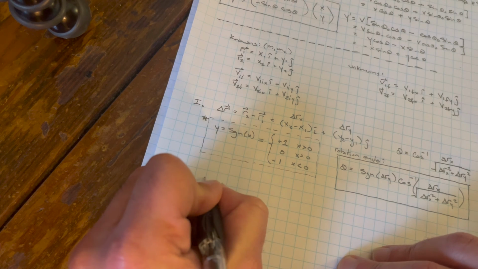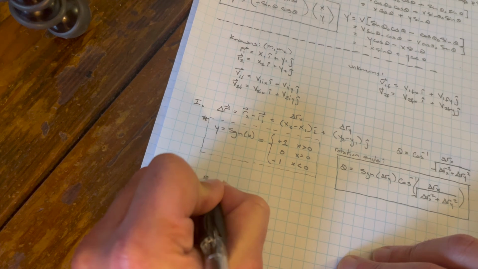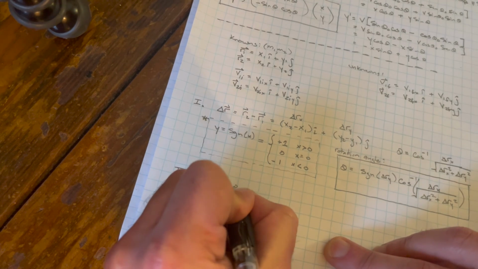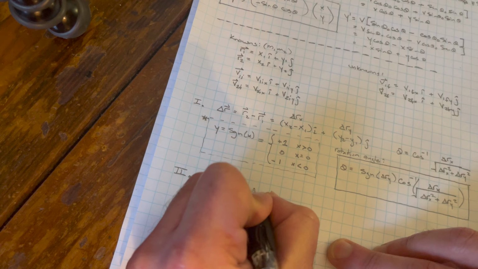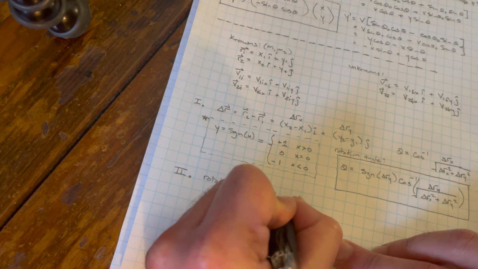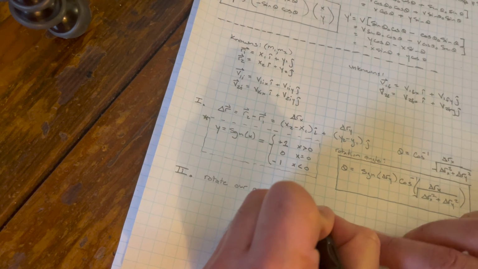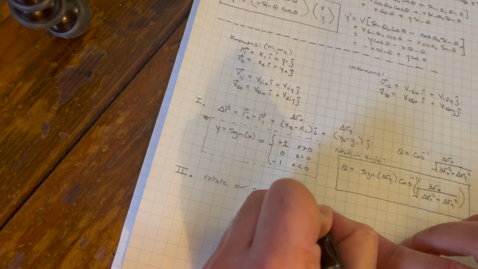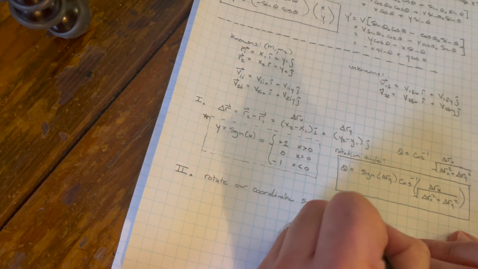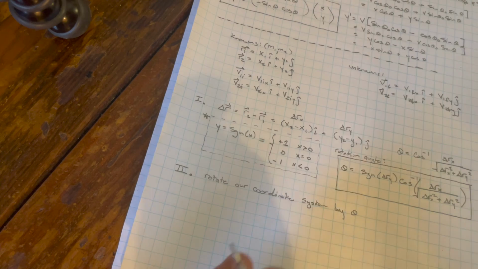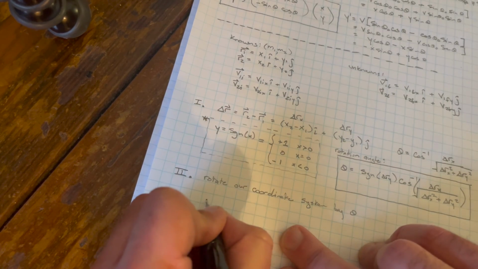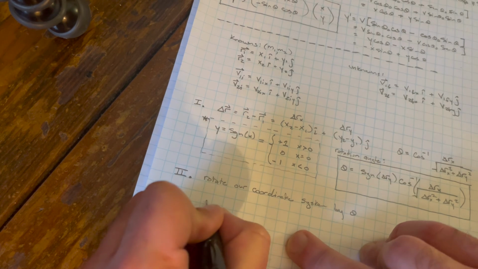So we rotate our coordinate system by theta.